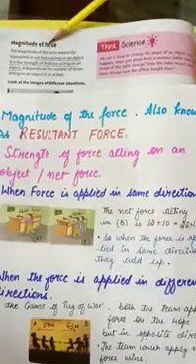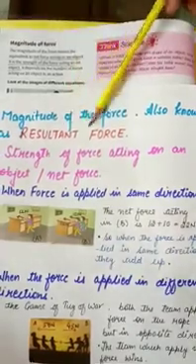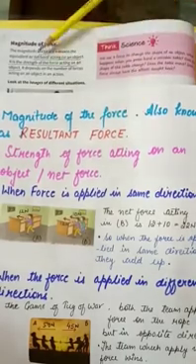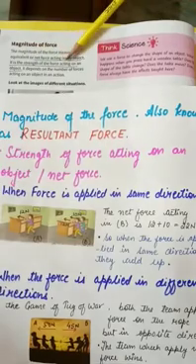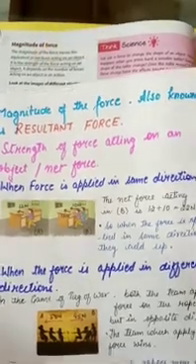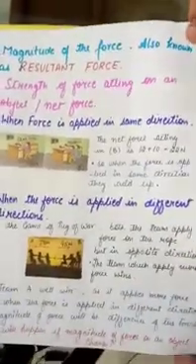Let's begin with the magnitude of the force. It is also known as the resultant force. It is the net force acting on an object. It is the strength of the force that acts on any object. To understand this, let us see some examples.